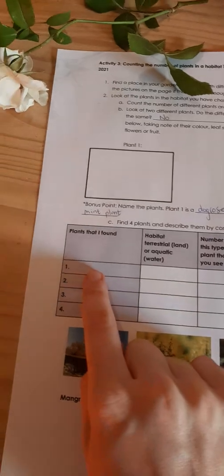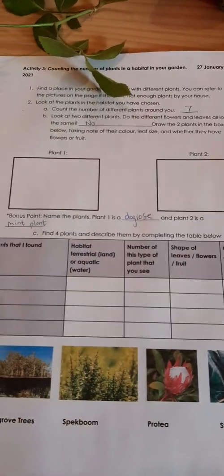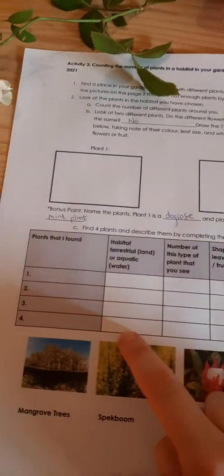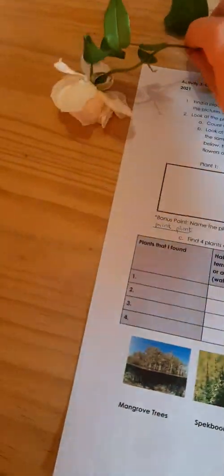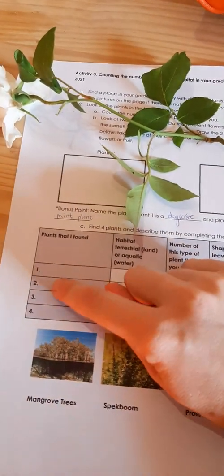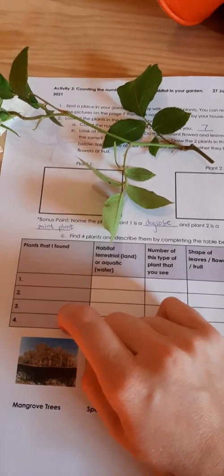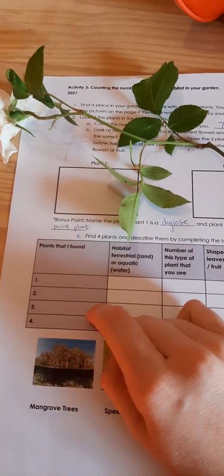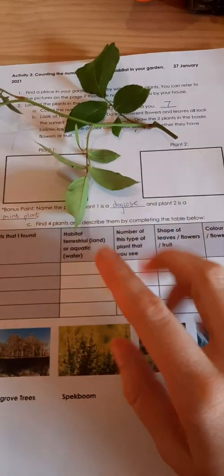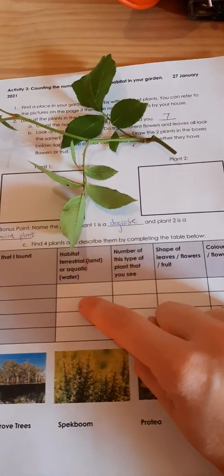Then, for the second one, you need to now find 4 plants. And you're going to describe them by filling in the table. So find any 4 plants. You could use your dog rose and your mint for the first 2. So you could write dog rose, mint, and then other 2. If you don't know the name, just describe them. You could say big leafy one or flowery pink one. It's okay. Then you've got to decide on the habitat.